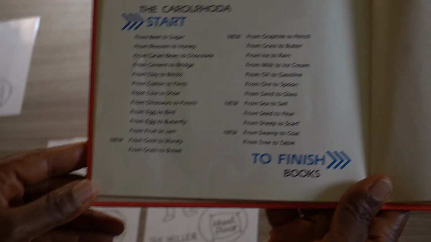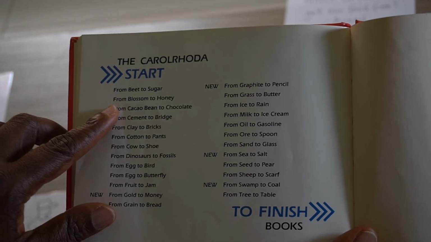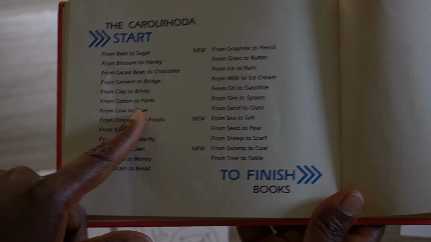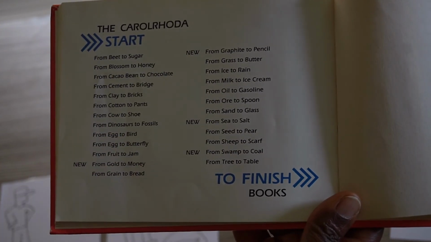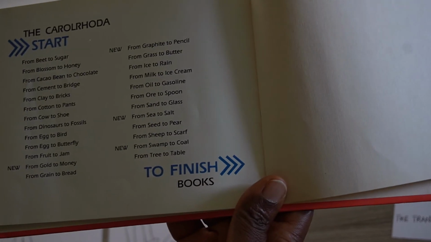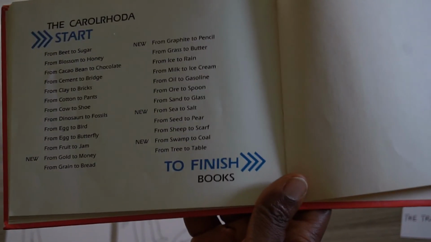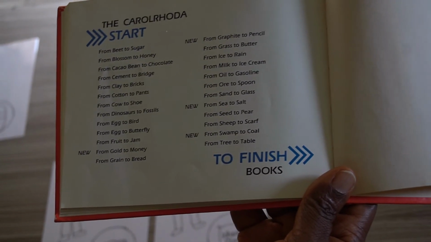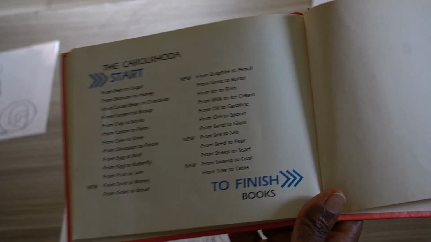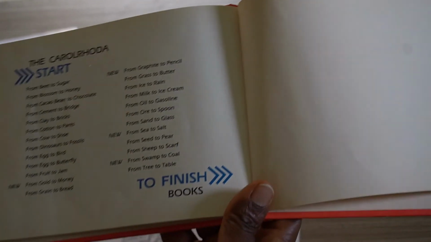You could do from cement to bridge. You could do from cocoa bean to chocolate, or from cotton to pants, or from cow to shoes, or from fruit to jam, or from gold to money. The possibilities are endless. So you could explore any of these ideas and draw the different people.